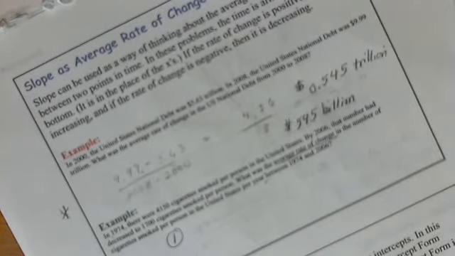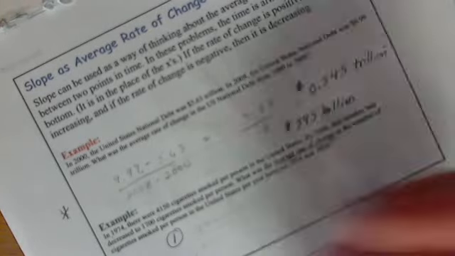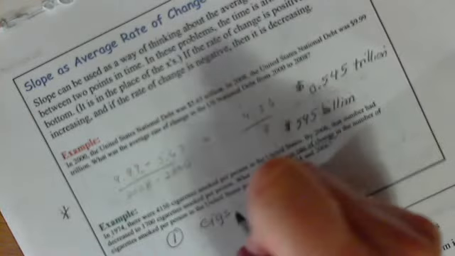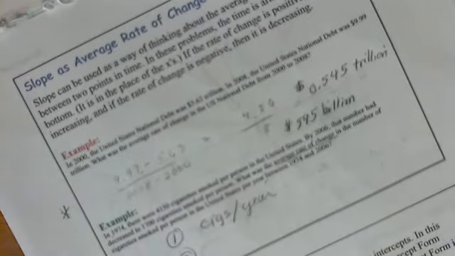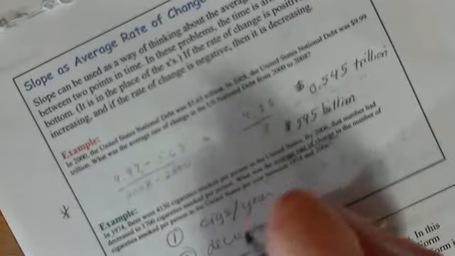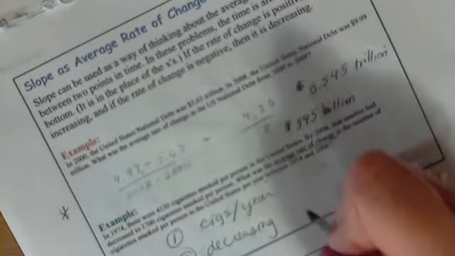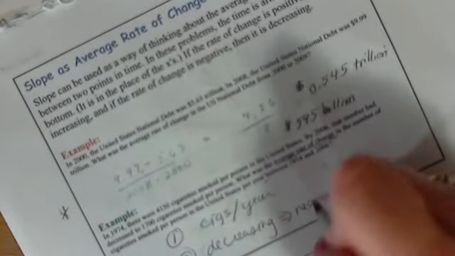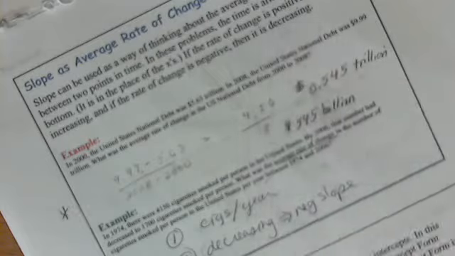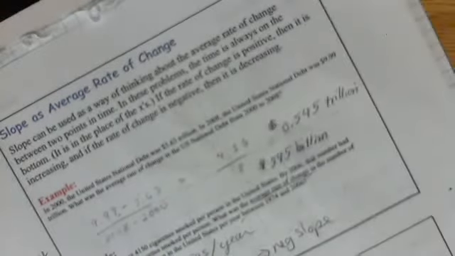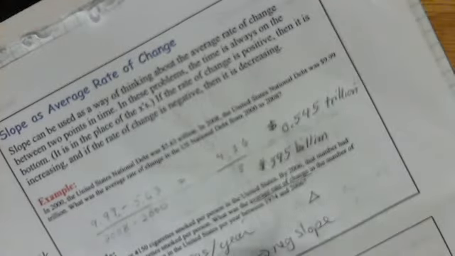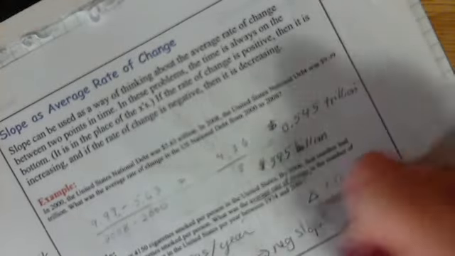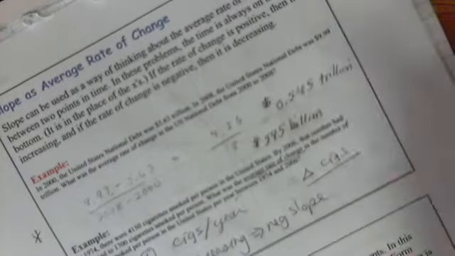Well, we'd want to know how many cigarettes per year, the amount of change. So I'm going to jot that down, cigs per year. And the other question would be, is this rate increasing or is it decreasing? And we know it's decreasing. So it should be a negative slope. So this will help you set up your slope equation. On top, we want the change in the amount of cigarettes, and on the bottom I want the change in the years.